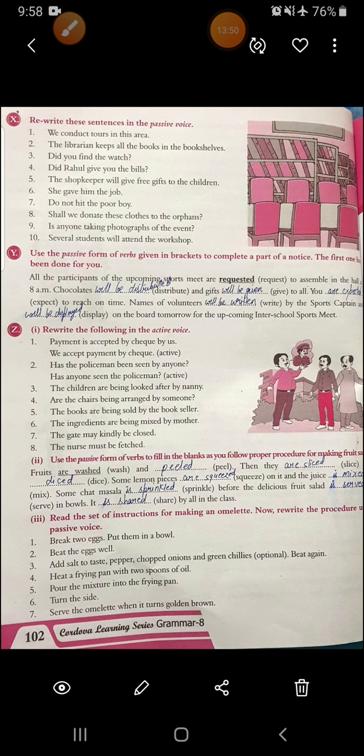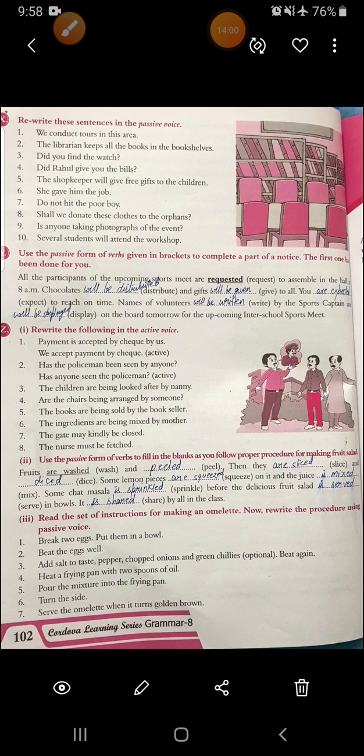Now see this exercise Z. You have to rewrite in active voice. First, second is done for you. We have to do from third. Third is the children are being looked after by nanny. Nanny is, okay, are being looked. So you can understand this is in which tense? Present continuous. So what will be the answer? Nanny is looking after the children.